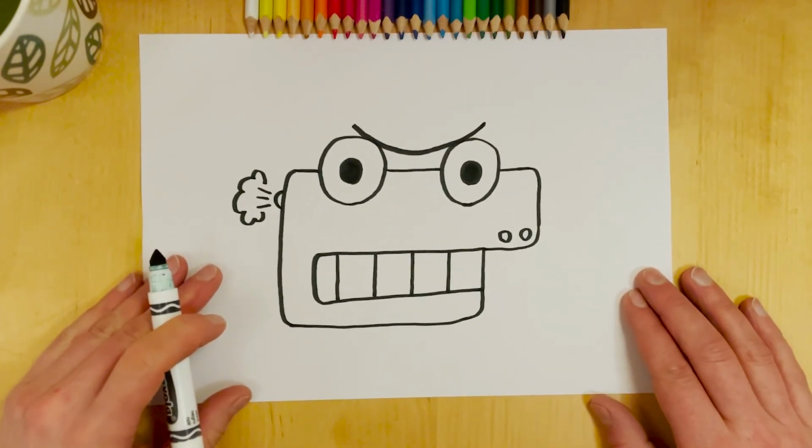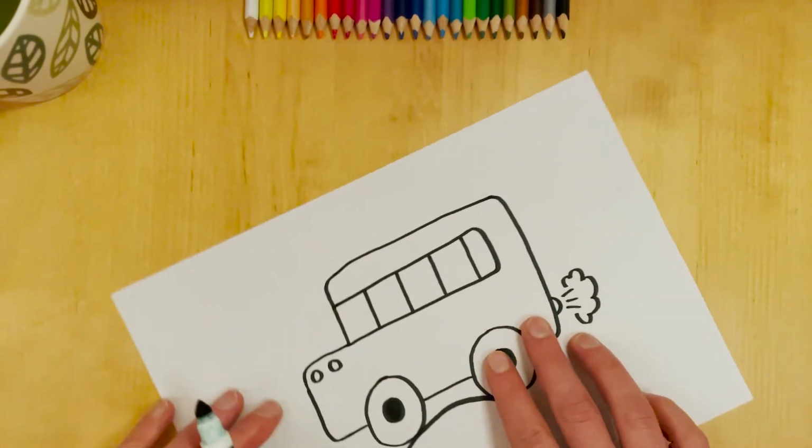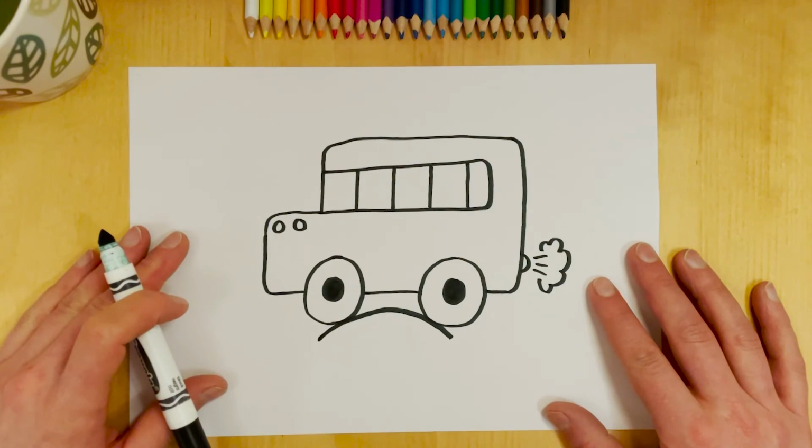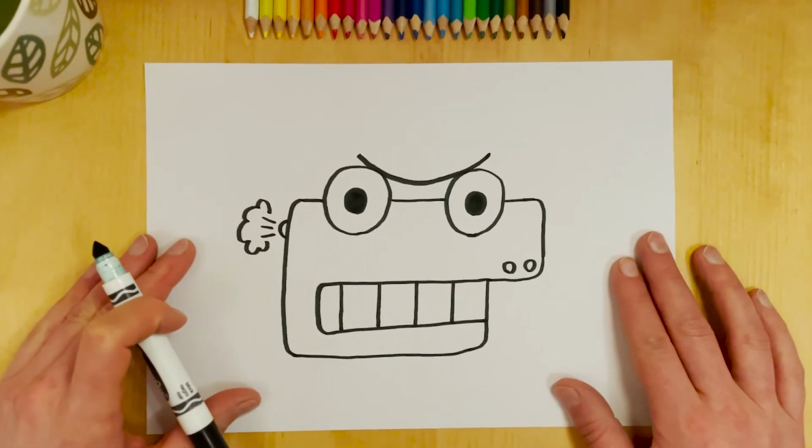So there you go. There's the person, and you can see that exhaust looks like steam coming out of the ears. And there it is again, the person.